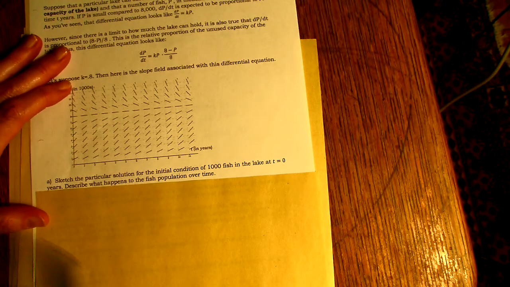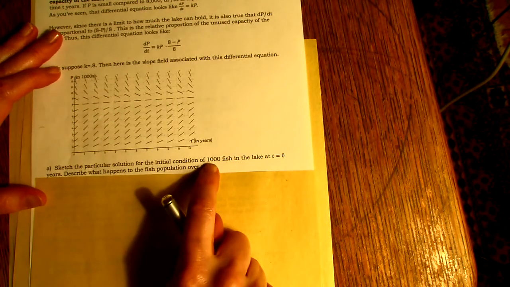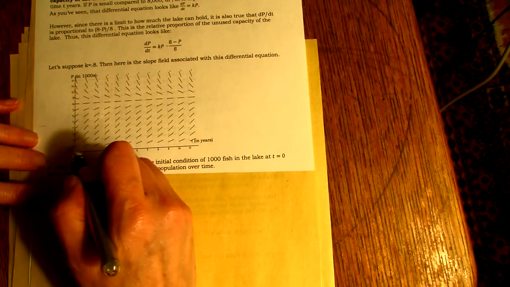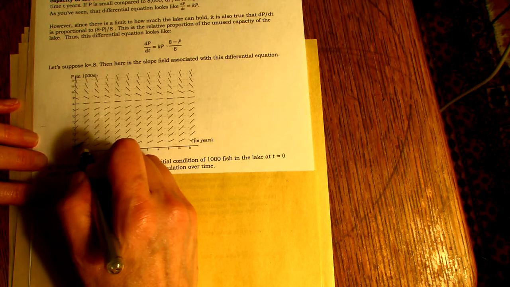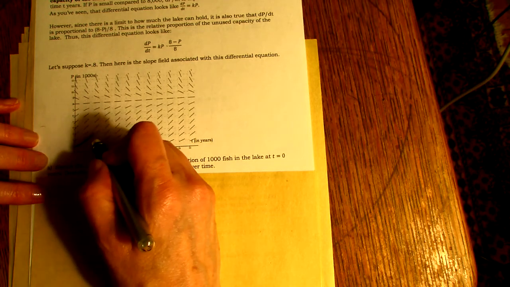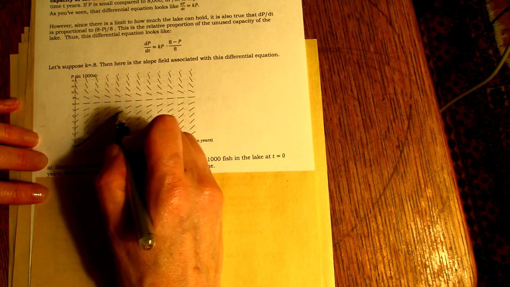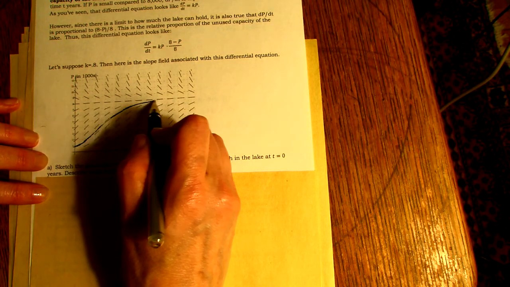referring to the handout, the first thing you're asked to do is to sketch the particular solution to the initial condition of P equal to 1,000 fish at T equals 0. So these are in thousands here, and if you sketch that solution, always keeping your pen either tangent or parallel to the slope field, you're going to see a graph that kind of looks like this S-curve.